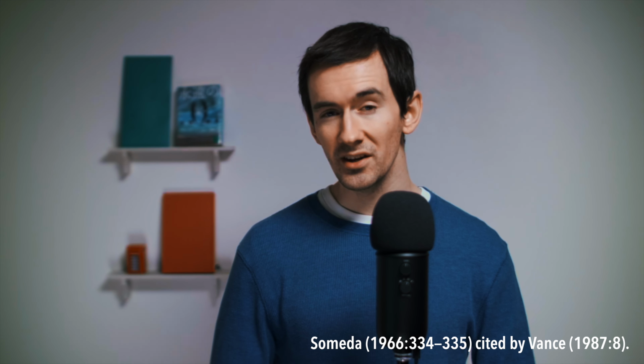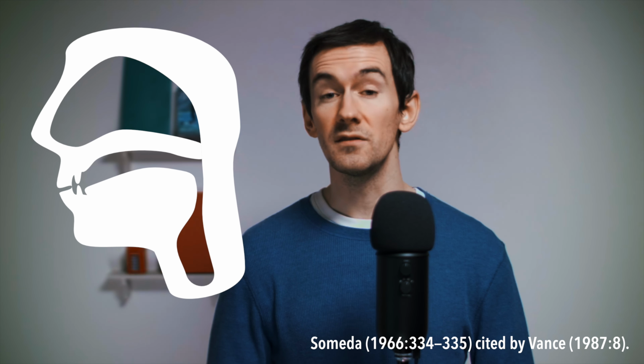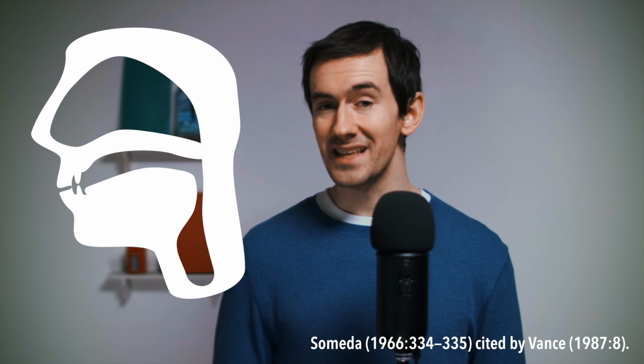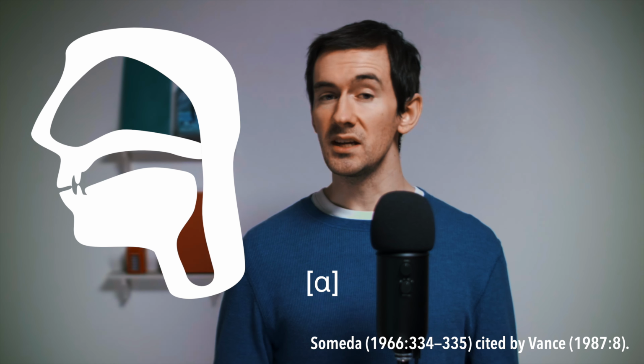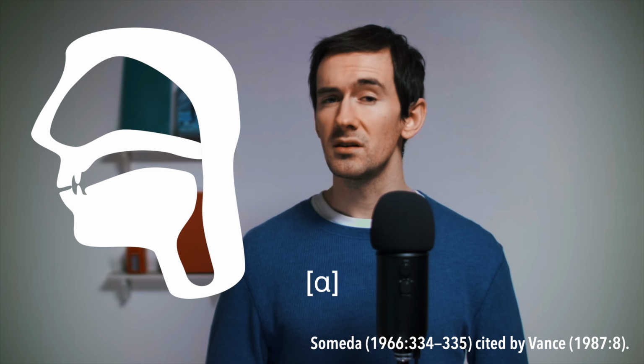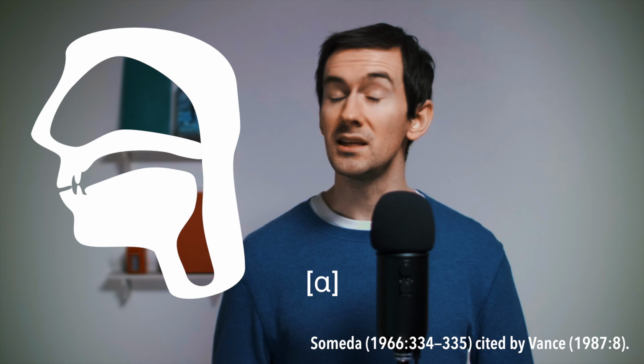Great, now let's look at tongue placement. This one is relatively straightforward. Vance, citing Someda, says that the tongue is anchored centrally and lightly to the floor of the mouth. The position of the tongue is that for the low back vowel A. As far as the tip of the tongue goes, Vance, citing Someda, again says that the tip of the tongue is not tapered and that it rests behind the lower front teeth.